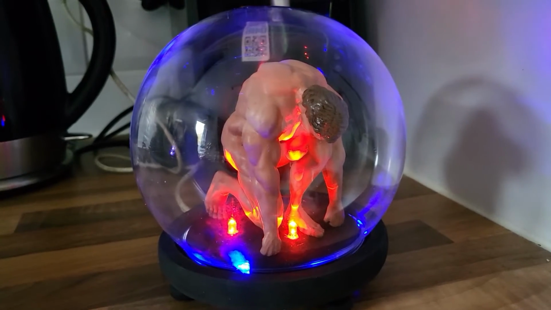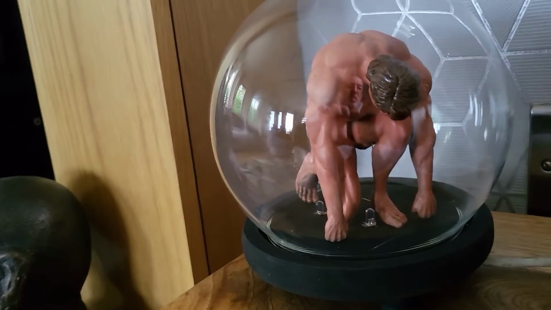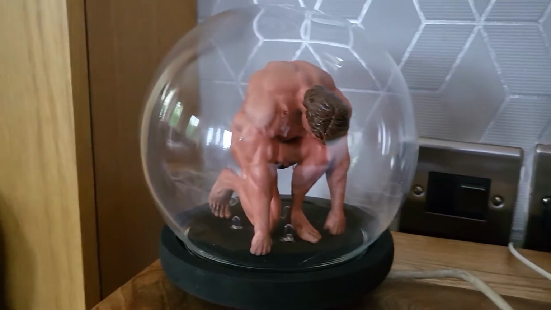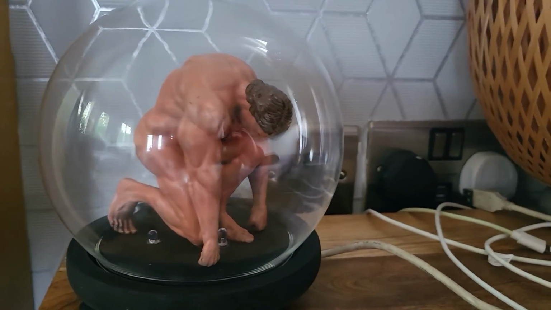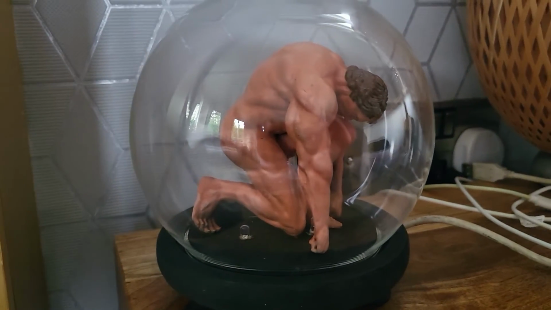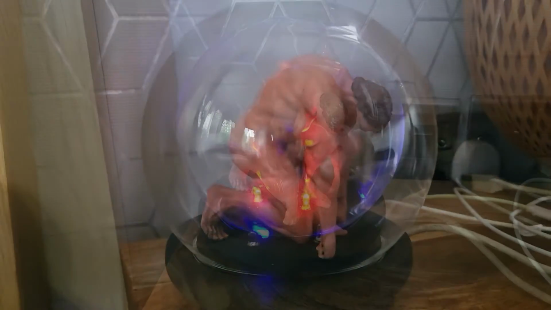But for me, this is what it looks like without the lights on, and I think again it looks really nice, but it does come into its own when the lights get a bit dimmer on the outside world and we turn the lights on for Arnie.